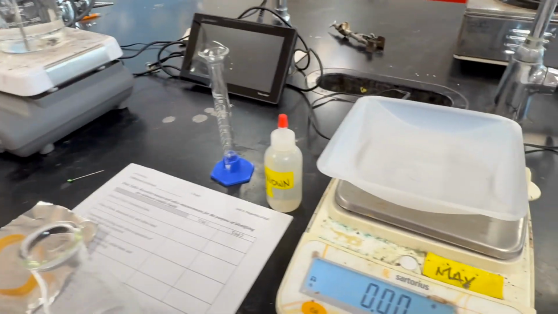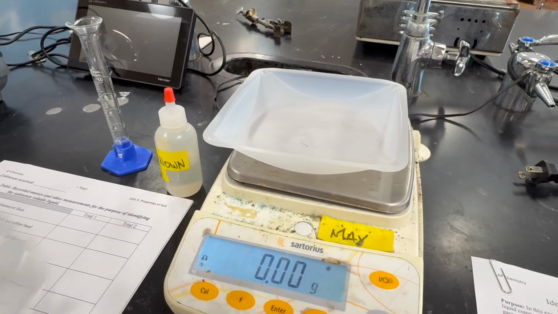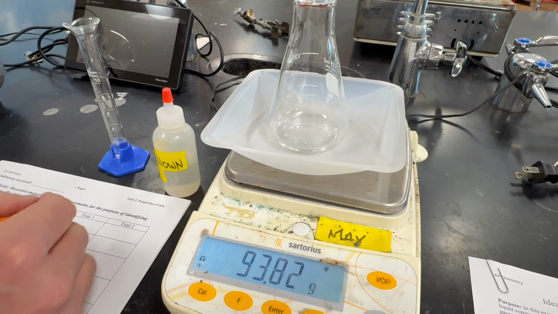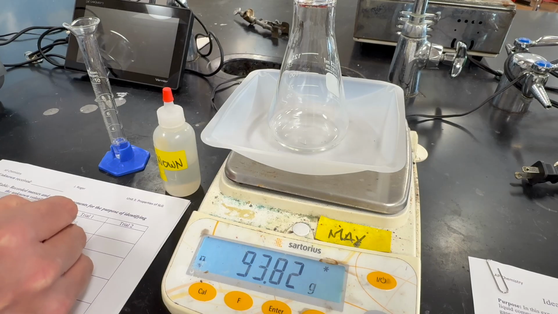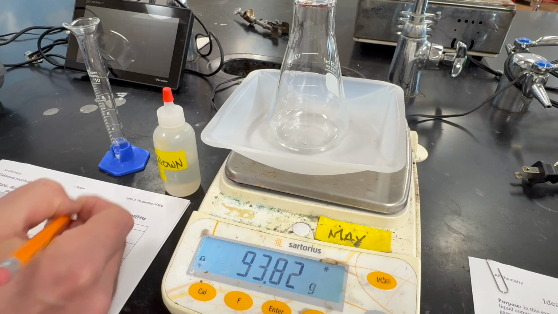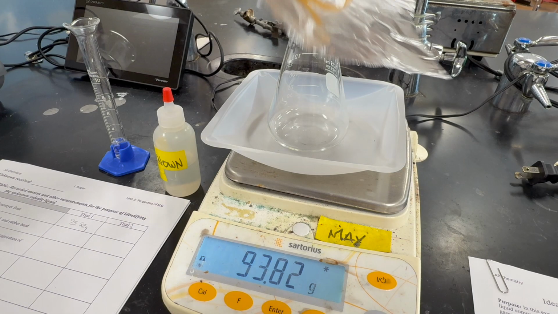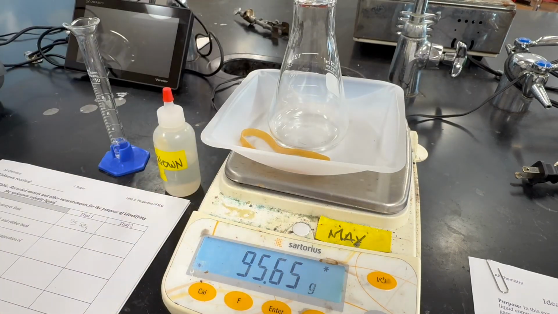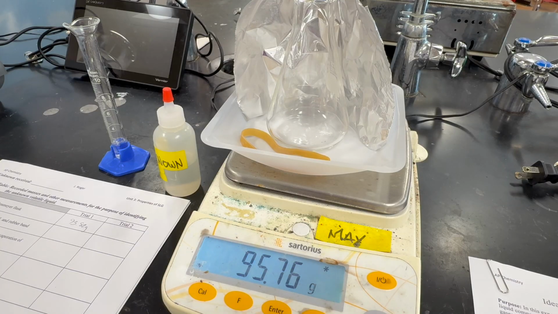So first let's begin by getting the mass of the flask, 93.82. And we will also add the rubber band and the foil, 95.77. Perfect.